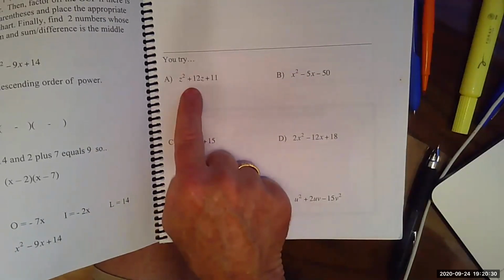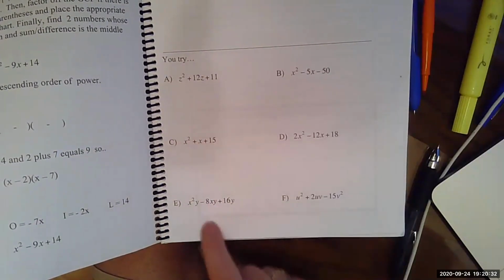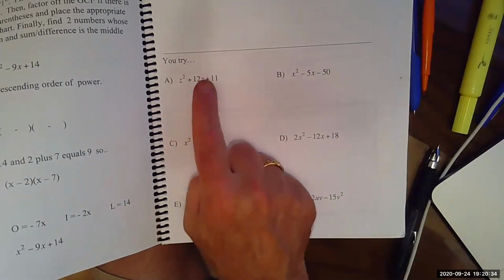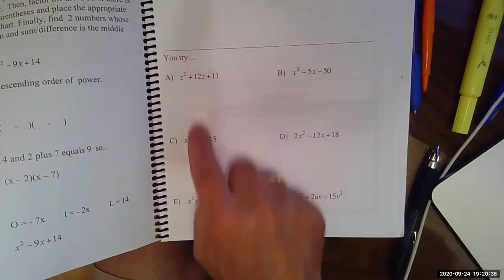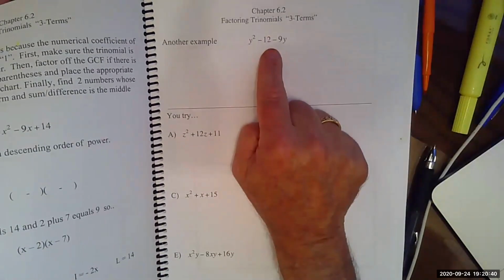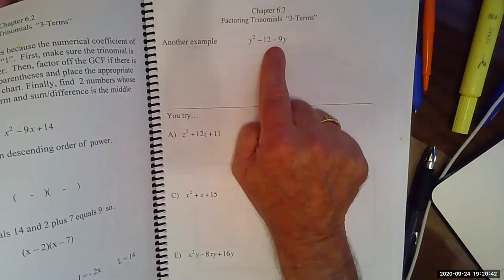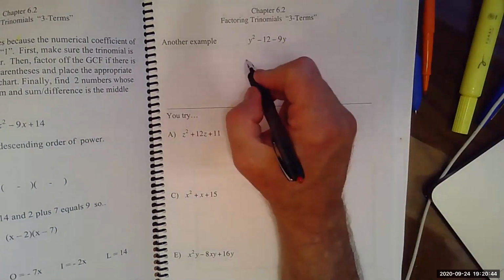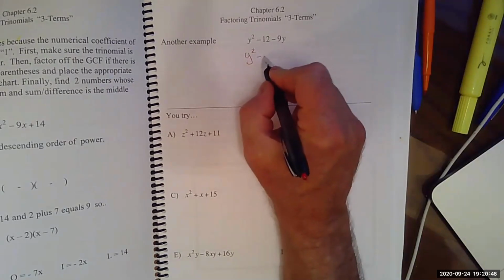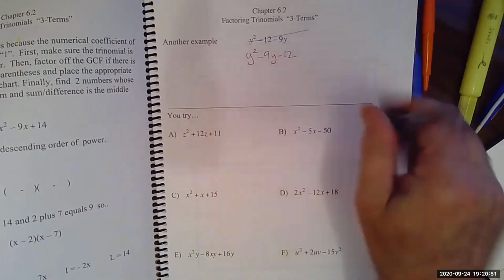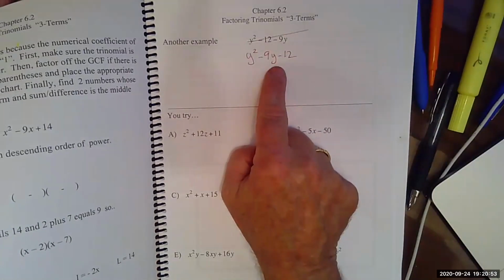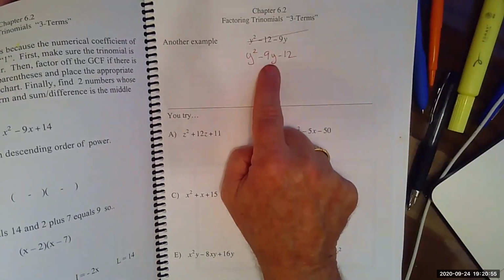Okay, so they're all ready to factor. Why is this one easy? These three are the really easy ones. Like this one here, that's easy, but they're in the wrong order. This one here should be y squared subtract 9y subtract 12. Now that's in the right order, and this one's easy.